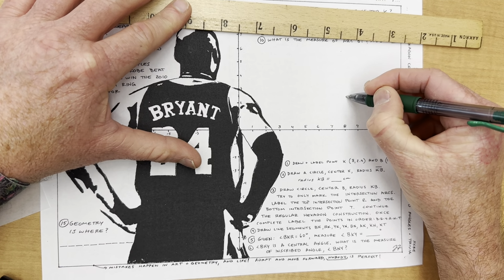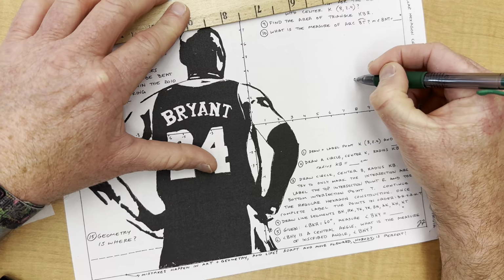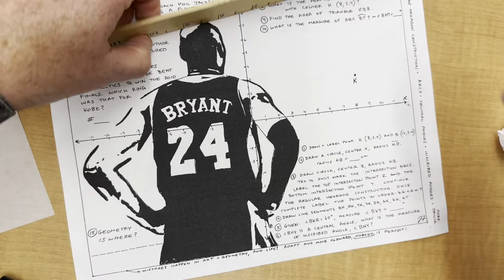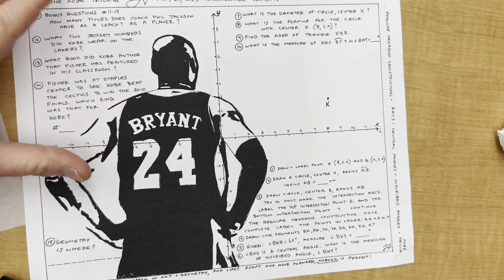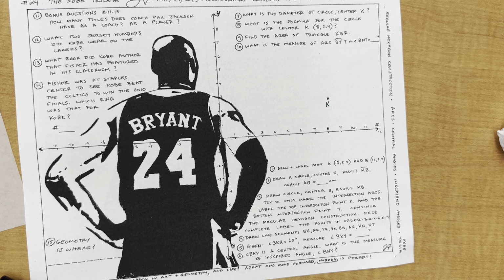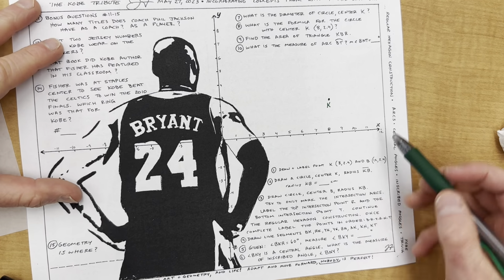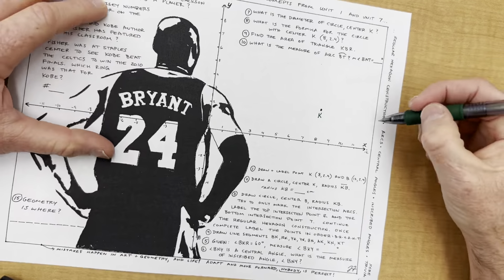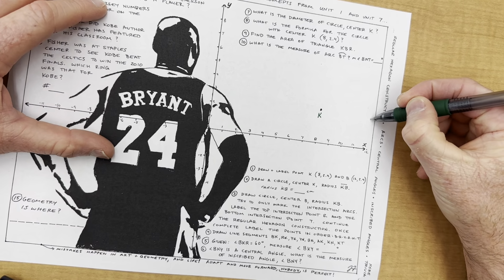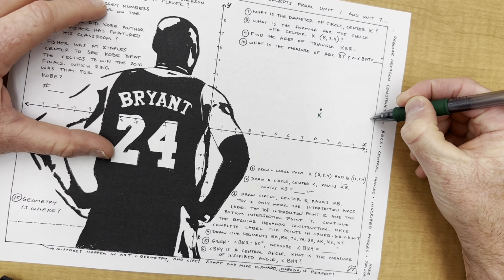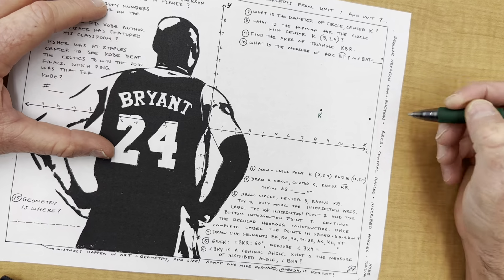Okay, that's point K. So K is 8, 2.4. B is 12, 2.4. So there's 12, 2.4.